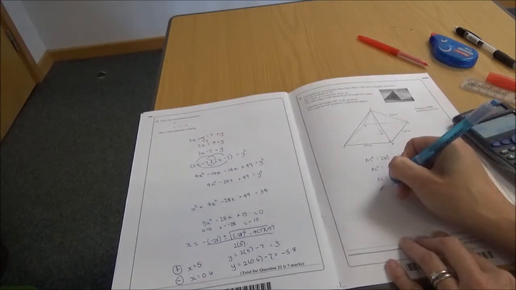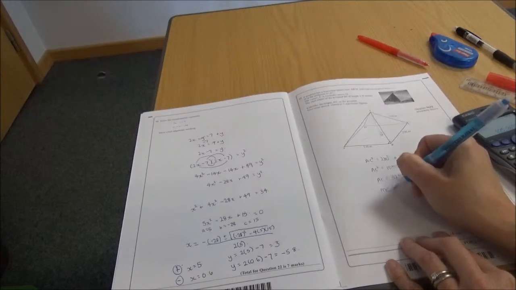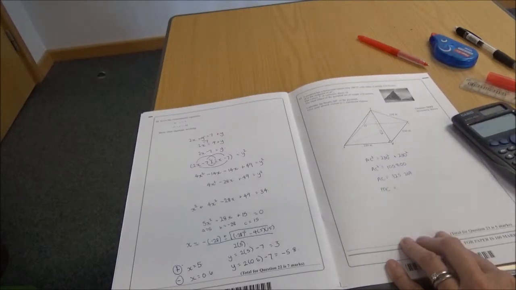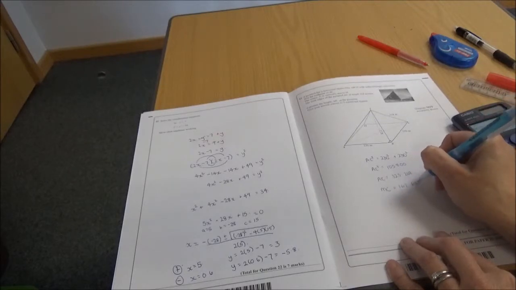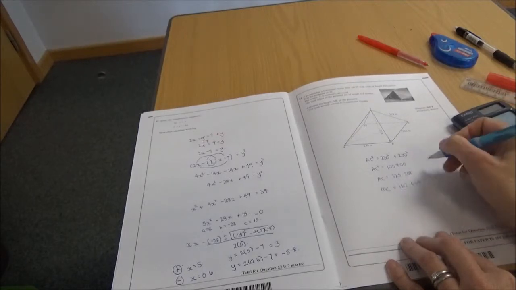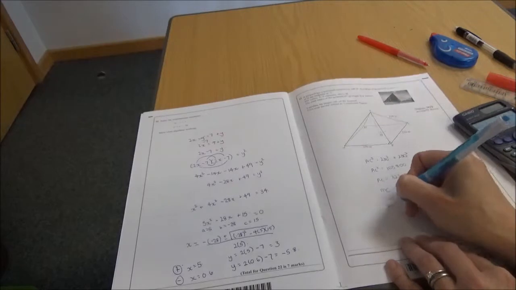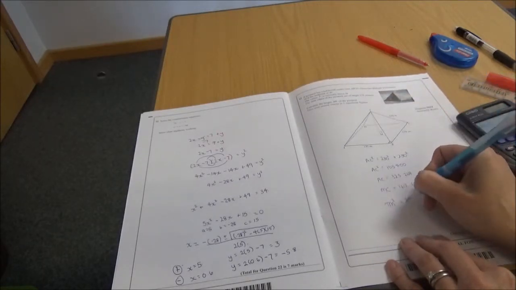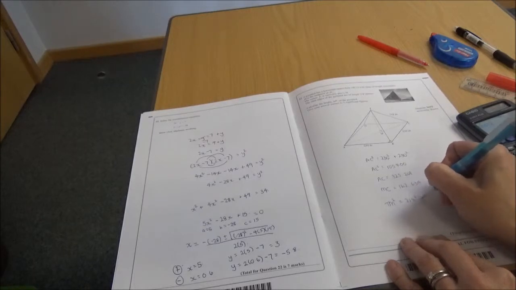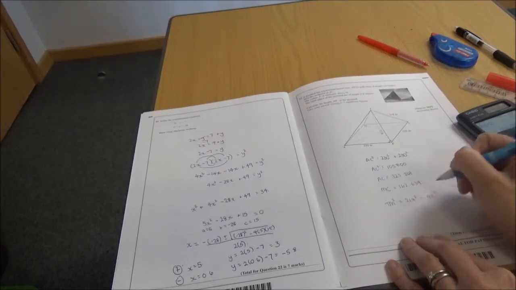MC is half of that. So 162.634. And then TM squared is 218 squared minus MC squared.